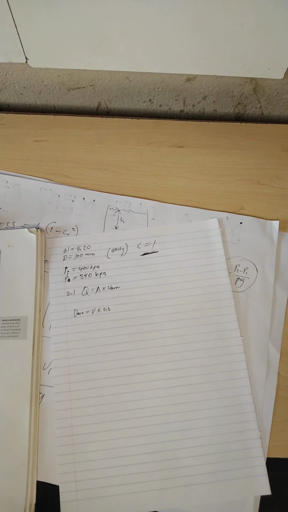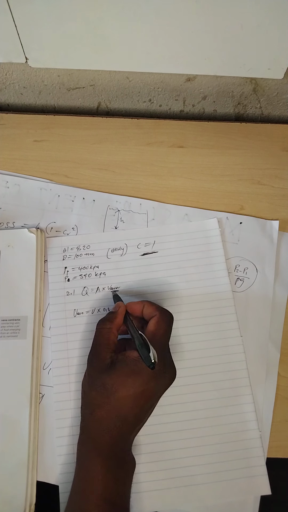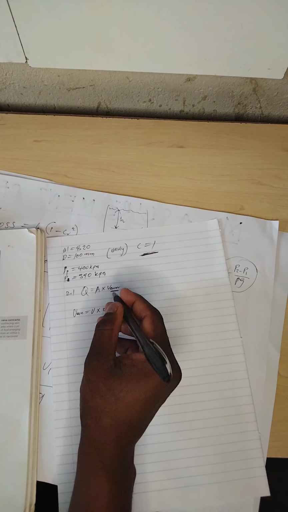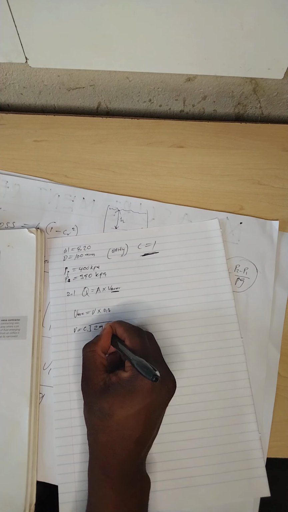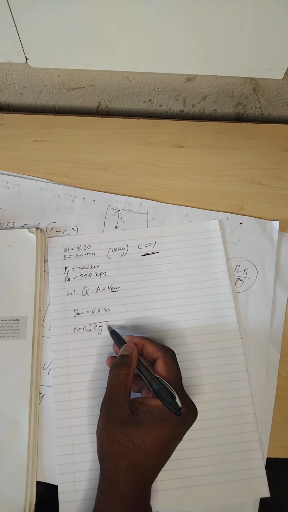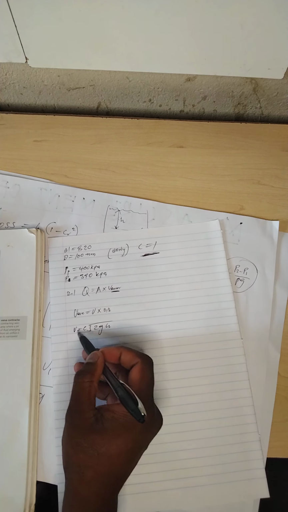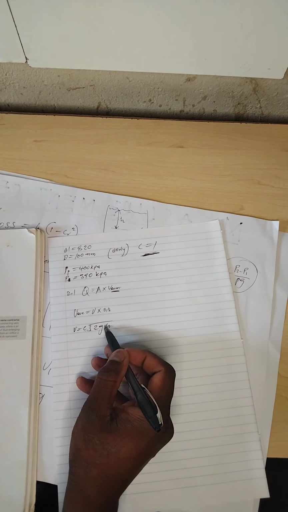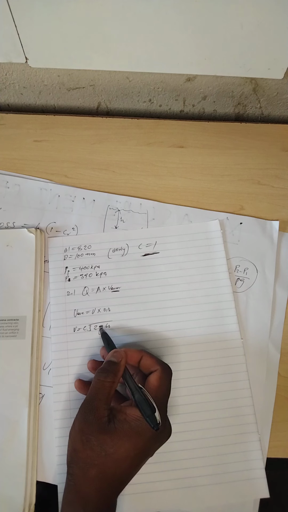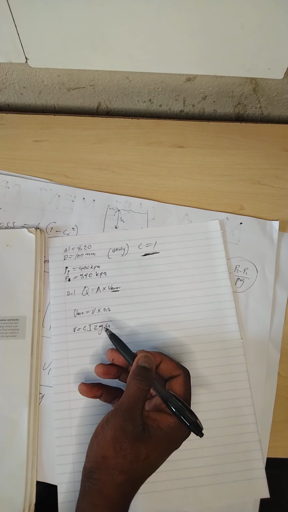So first of all, we need to look at the velocity, right? When we look at the velocity, we have this 2gh, but we don't know the height. So we have to go and look at the height.